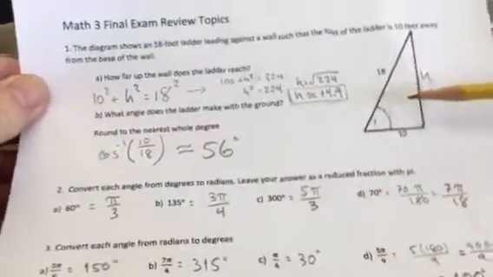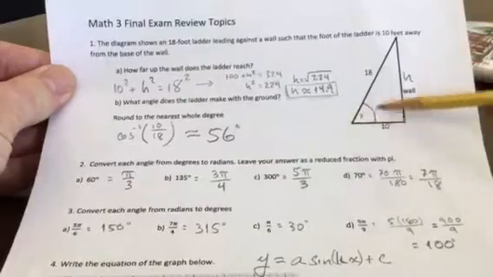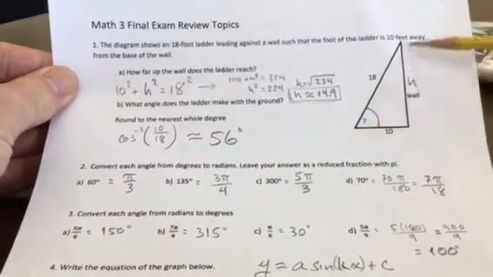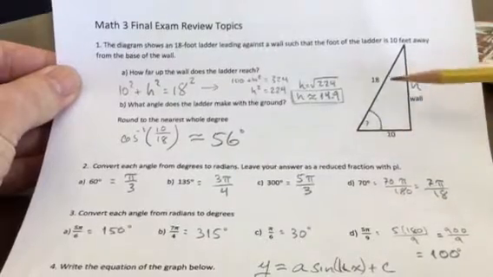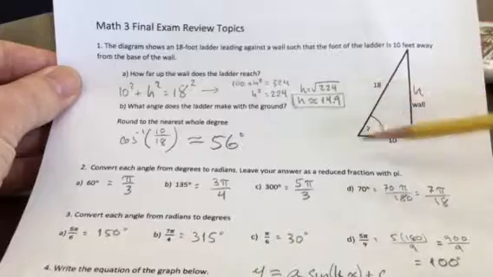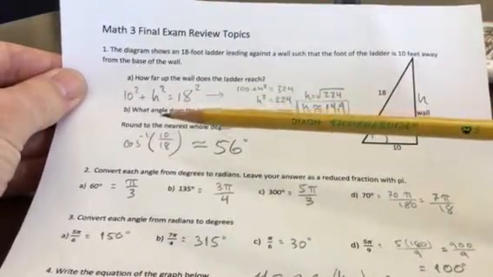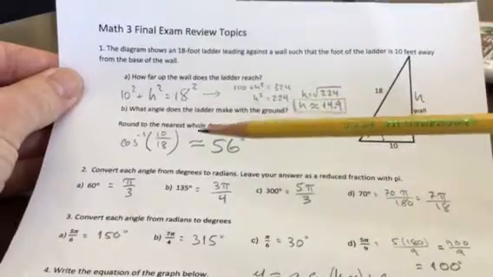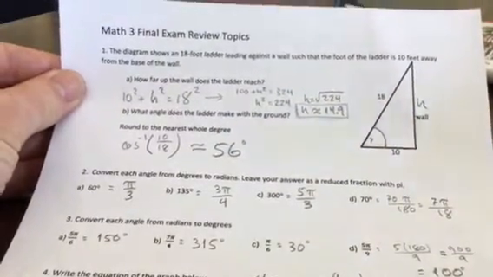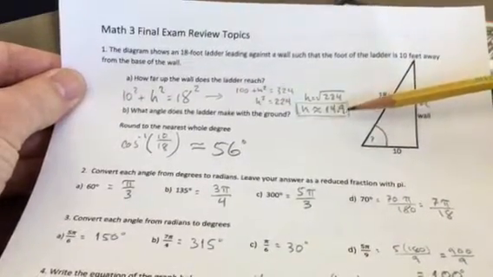In the first problem, we've got a right triangle problem here. The ladder is 18 feet. The bottom of the ladder is 10 feet away from the wall, and you're supposed to find the height of the wall. That's a simple, straightforward use of the Pythagorean theorem. Just make sure that your ladder is the hypotenuse, and so your equation is set up like this: 10 squared plus the height, whatever that is, squared equals 18 squared. You work that out, you'll get the square root of 224, which is just a little bit under 15.